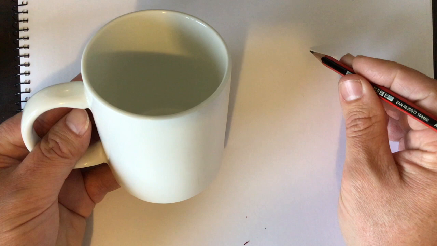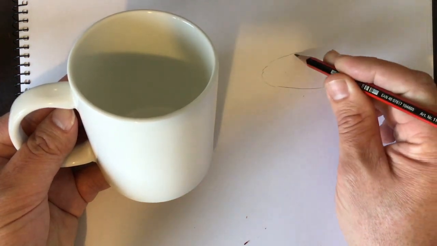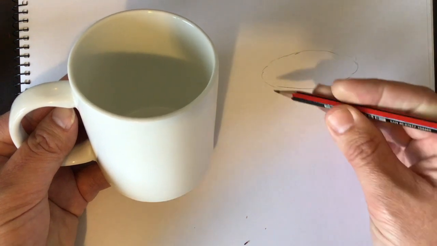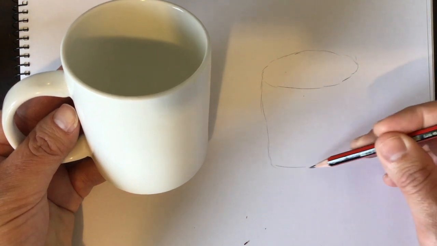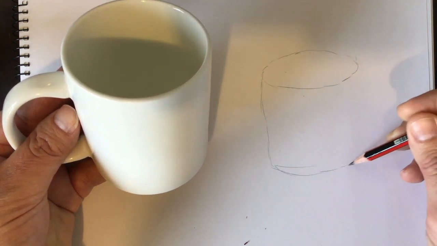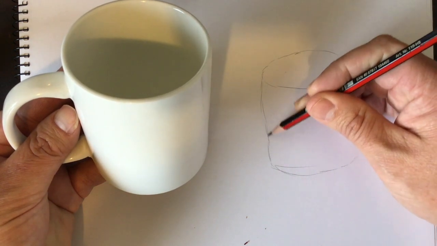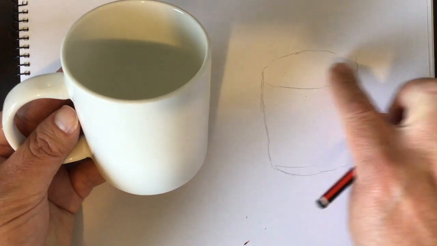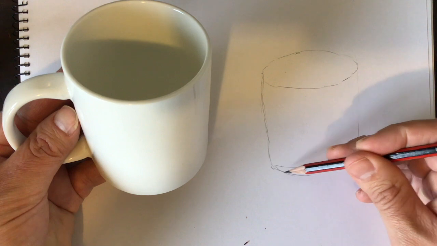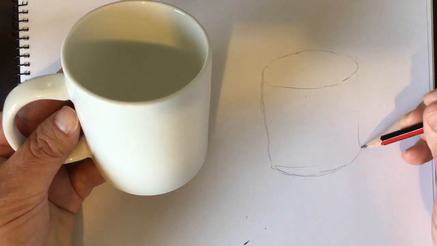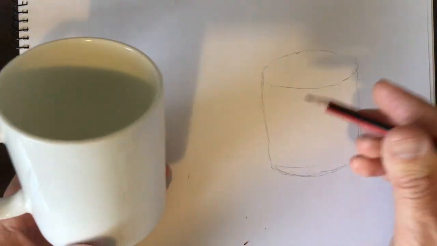To give you an idea, I'm going to start off with the top of the mug. Give it that ovally kind of shape. And then it's going to have the side there. The trick when you're doing a mug like this, it's a cylinder, of course, is to make sure that that curve and that curve all match. Something like that.